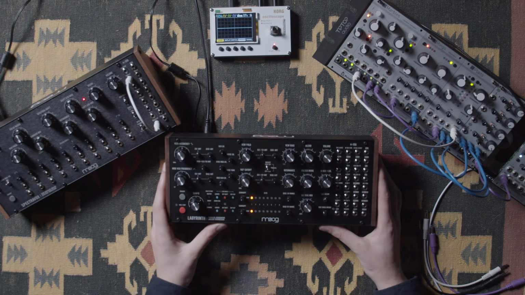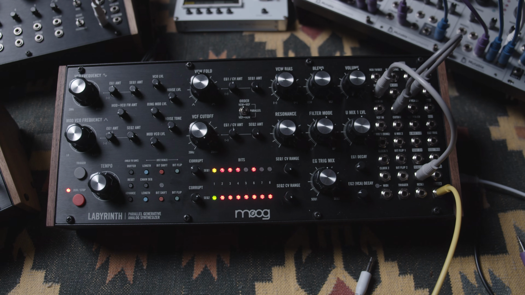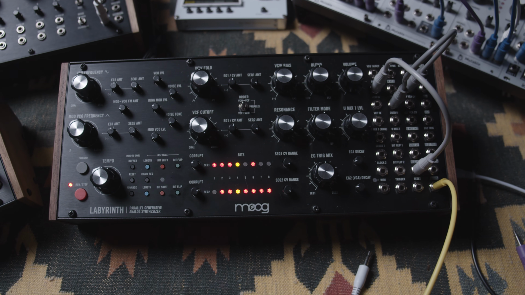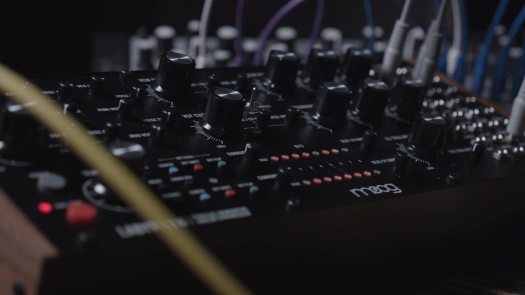Lucky here. Today we've got the Moog Labyrinth. This one's really exciting. They're describing it as a parallel generative analog synthesizer, and it does a few quirky things that are really fun. We're going to be taking a quick overlook and how to get started with the dual generative sequencer.